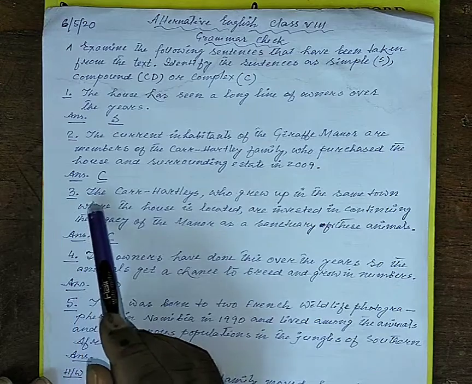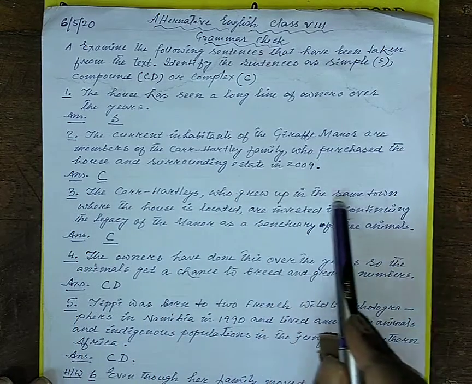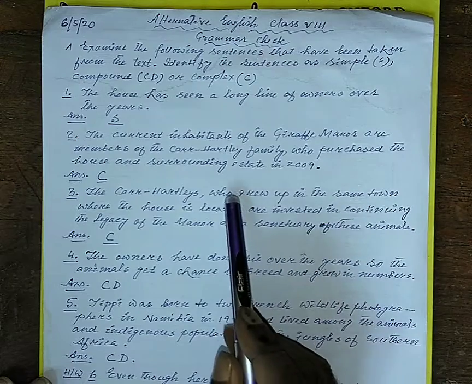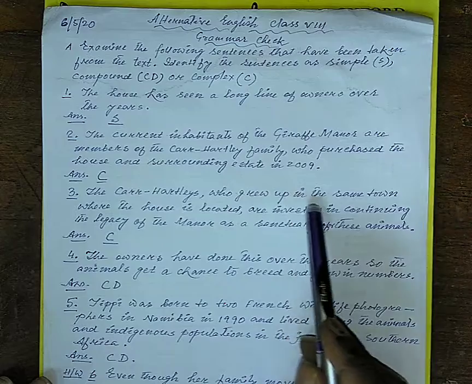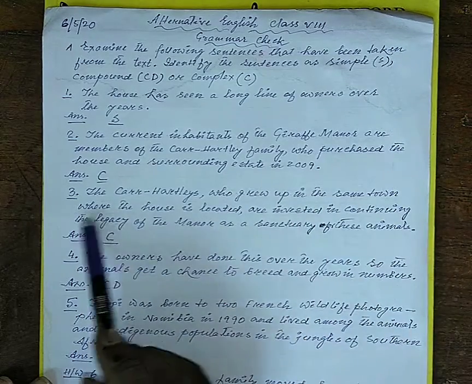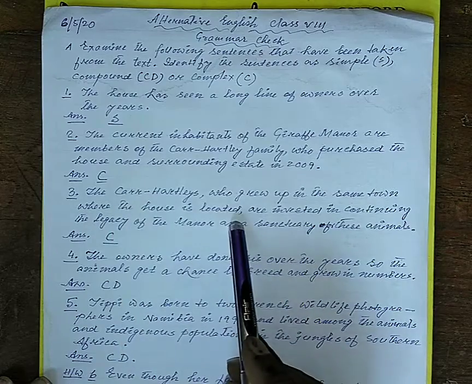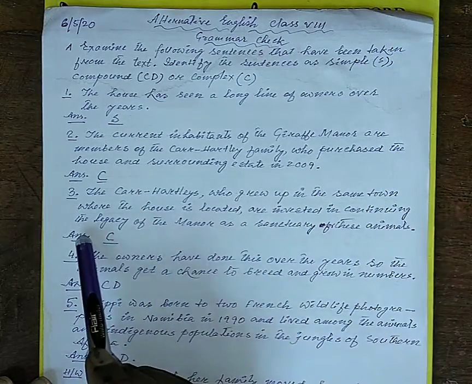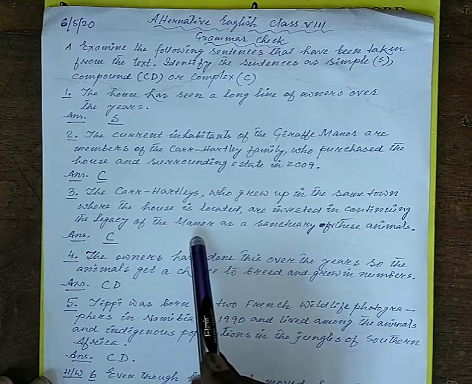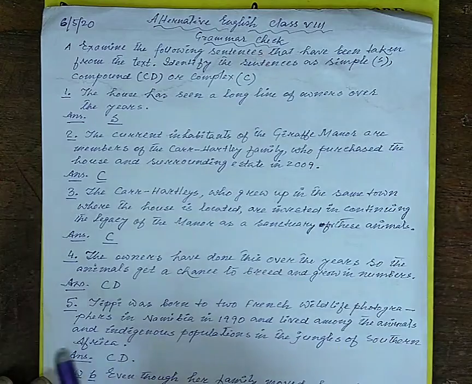Question 3. The Carr-Hartleys who grew up in the same town. Again we get who as a conjunction. Grew up in the same town, where the house is located, are invested in continuing the legacy of the manor as a sanctuary for these animals.